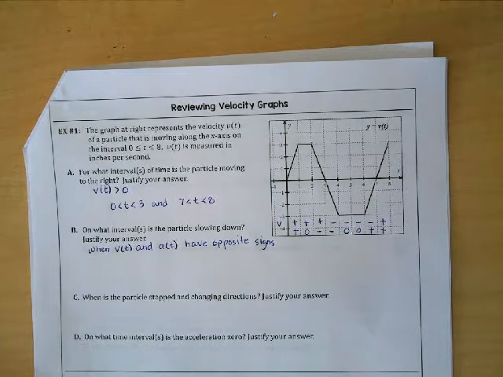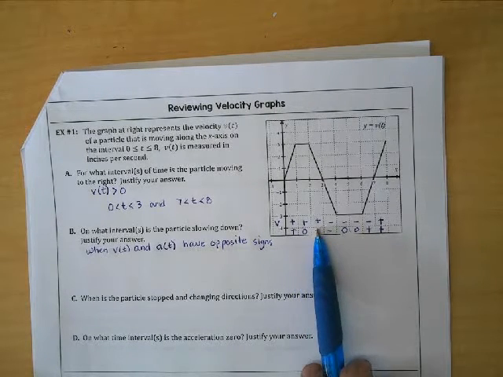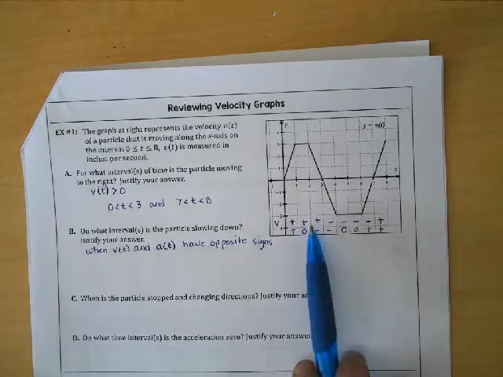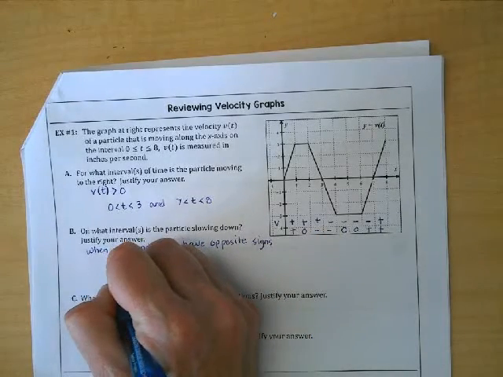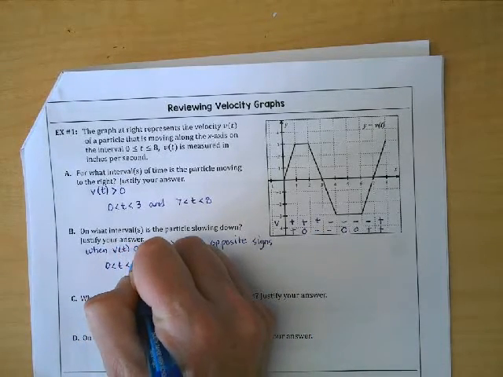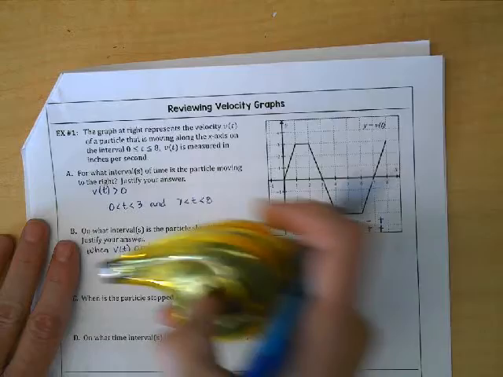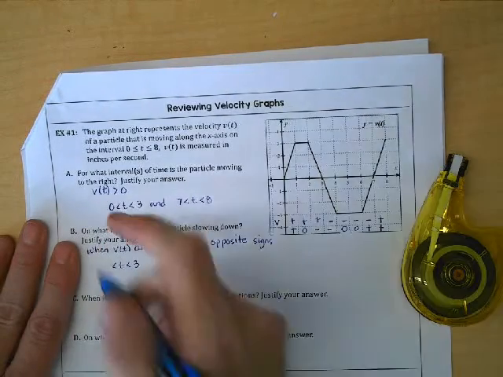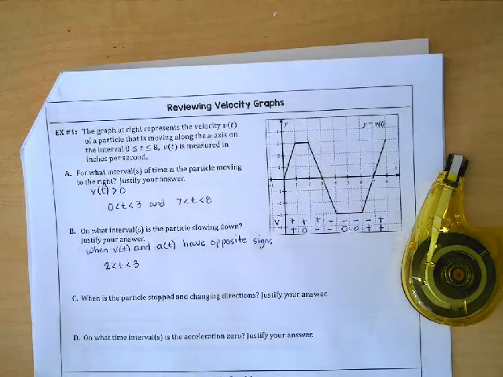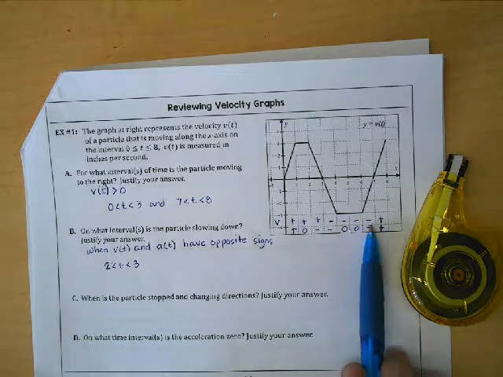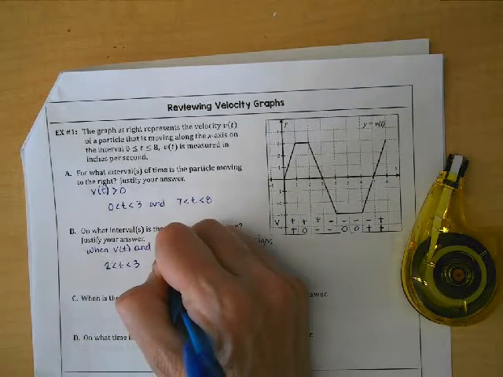If they have opposite signs, we know that it's going to slow down. So I can see opposite signs right here between 2 and 3, and also in here between 6 and 7.